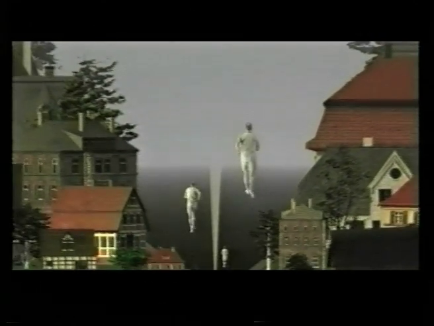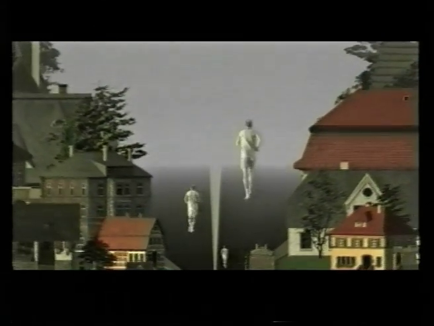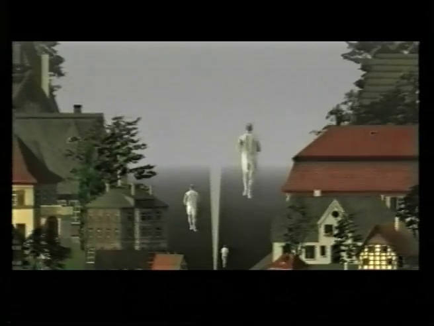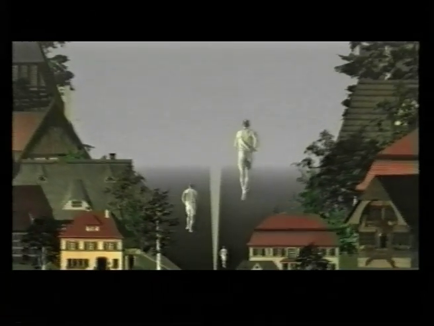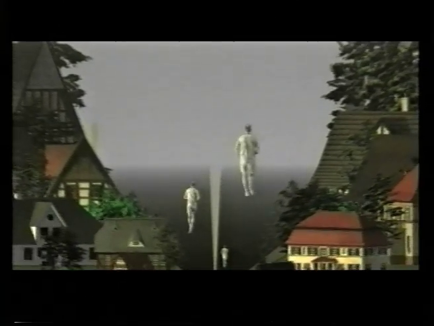The village is an old German village, which I modeled with Softimage. It's completely 3D modeled houses and trees. And I'm using a standalone software which makes this special perspective distortion. So this is my installation, The Way.